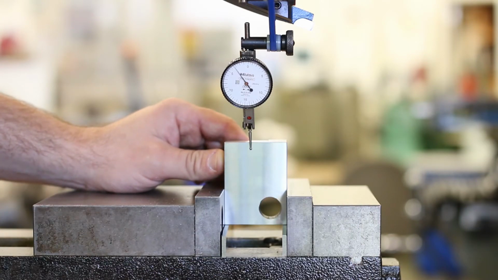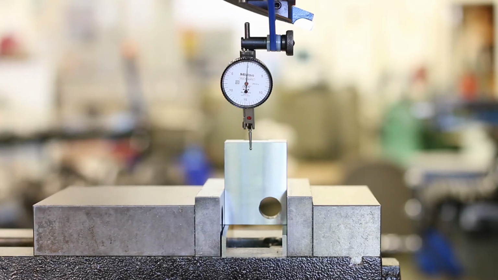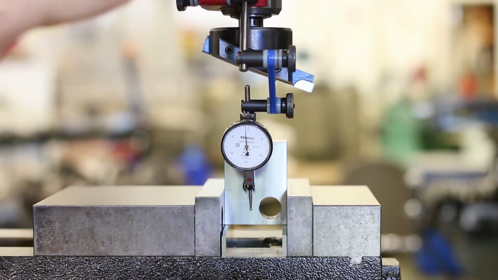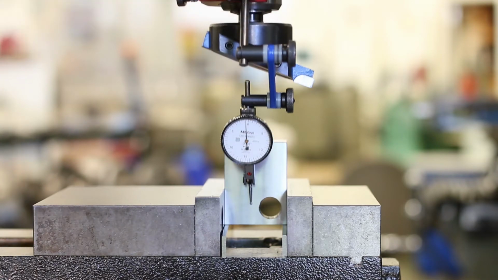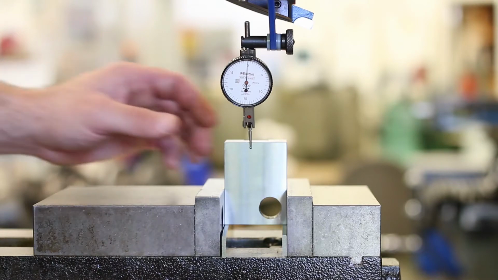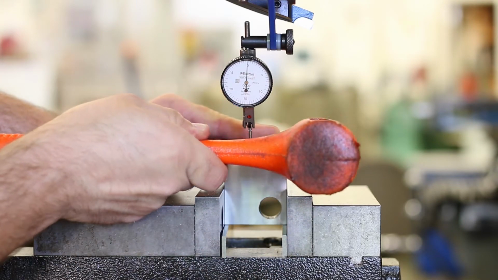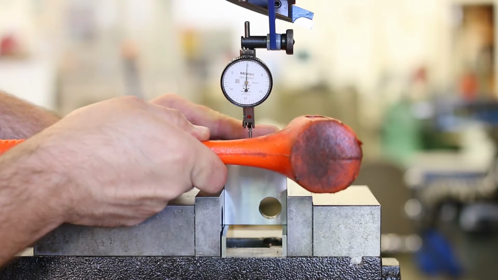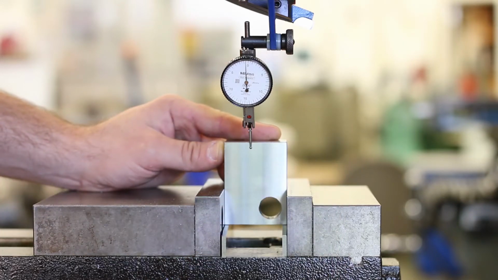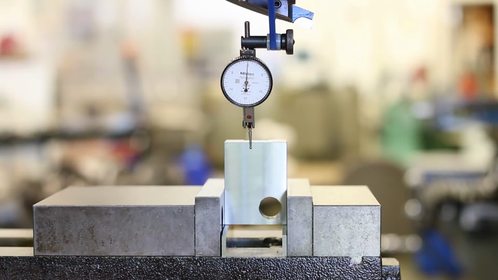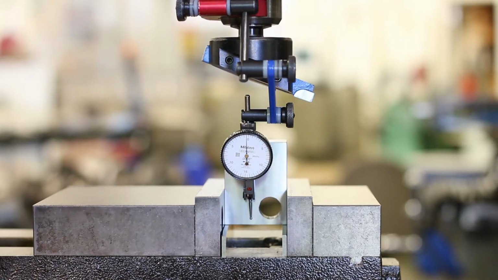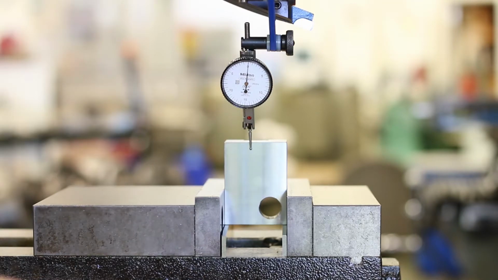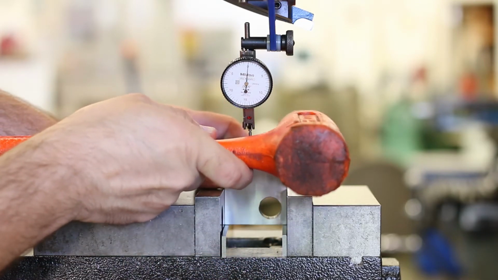Okay, let's re-zero that and see where we are. Much, much closer. So it looks like we're about 1/2 thousandths, maybe 1 thousandths out. Still in the same direction, so I still need to kick this out a little bit more in this direction. Maybe right there. Okay, 0. About 1/2 thousandths in the minus direction. Okay. Let's give it another little.